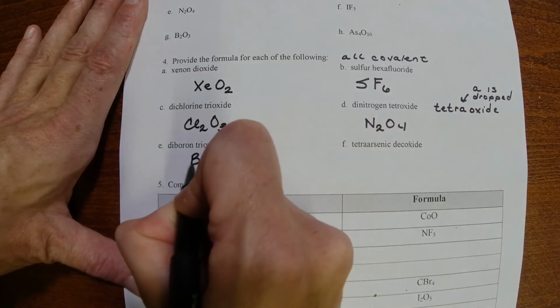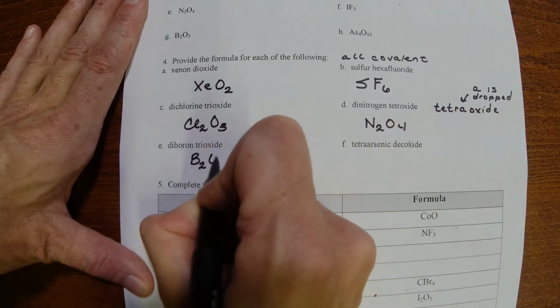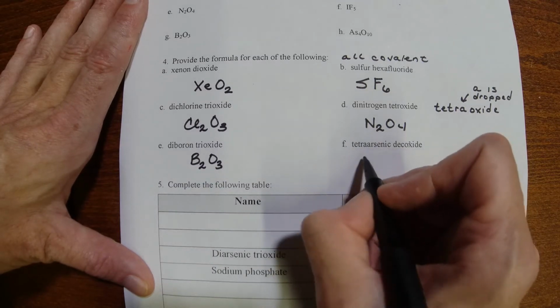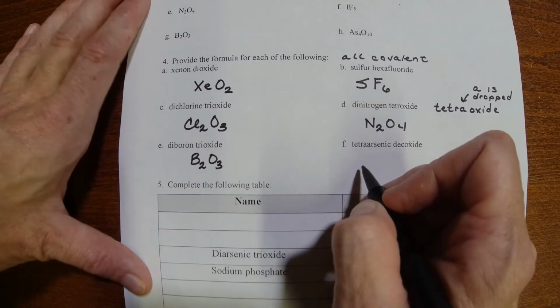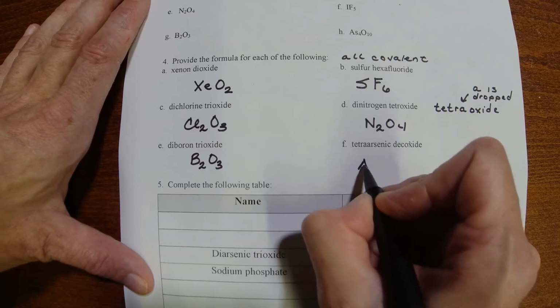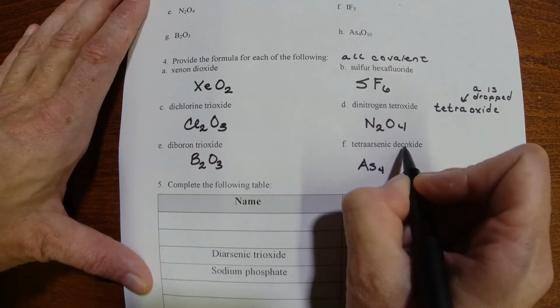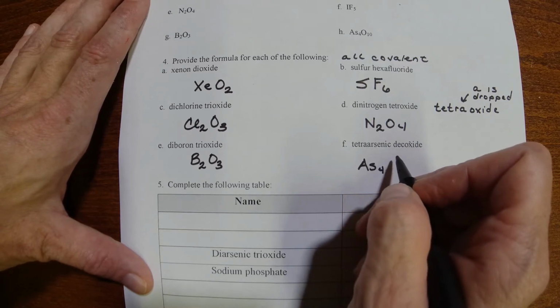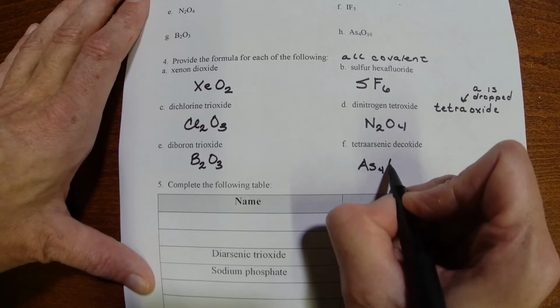Diboron, so 2 B's, trioxide. Tetraarsenic, so 4 arsenics. Decoxide, and so this is another example of the AO combination. This was deca, which means 10.